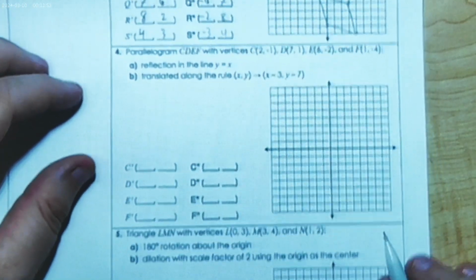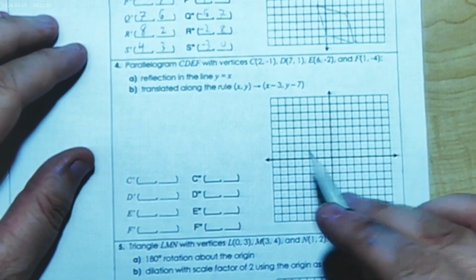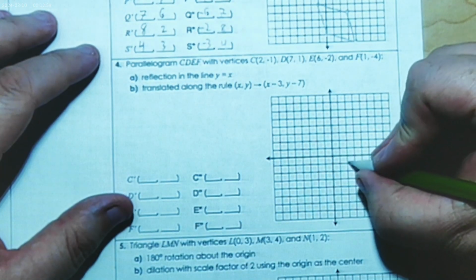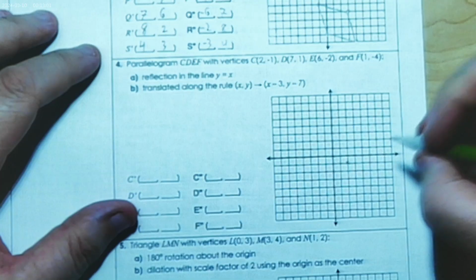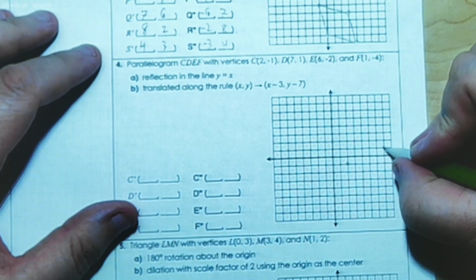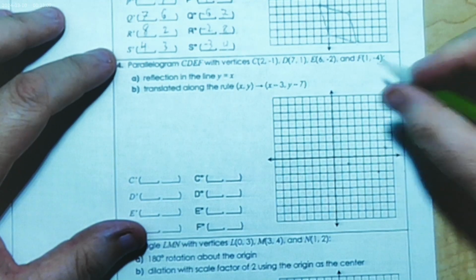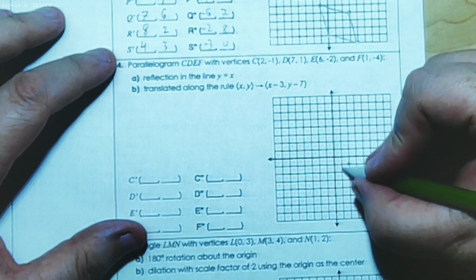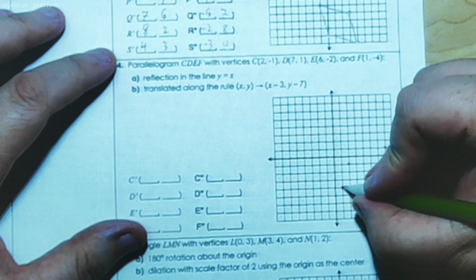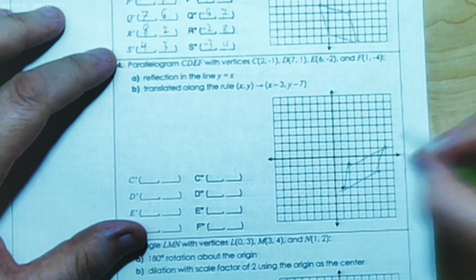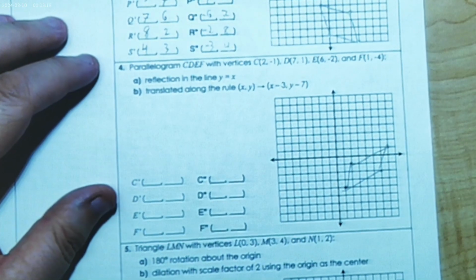All right, parallelogram. It's got to be a parallelogram. Vertices at 2, -1, at 7, 1. Thankfully, they're quick to work around. 6, -2, and 1, -4. That's right, parallelogram. Rough parallelogram, but it's a parallelogram.